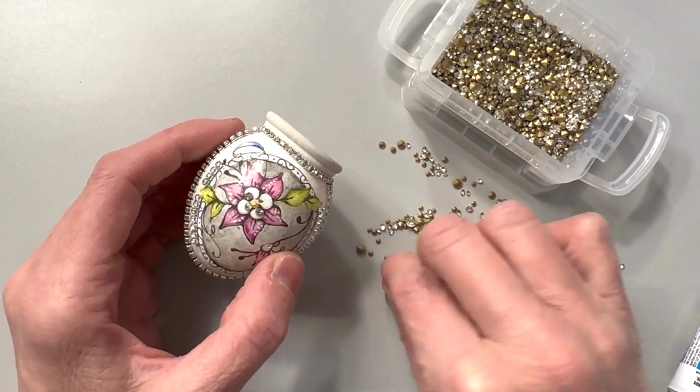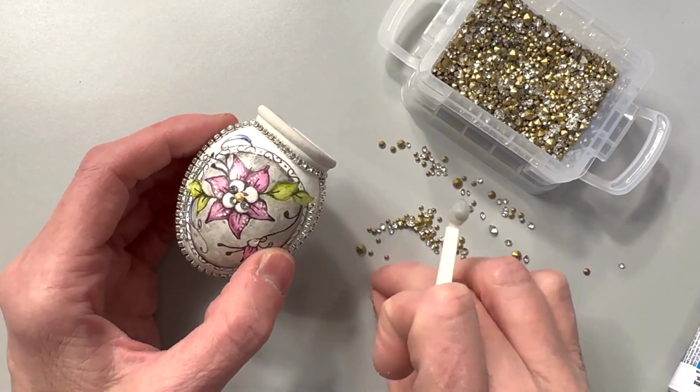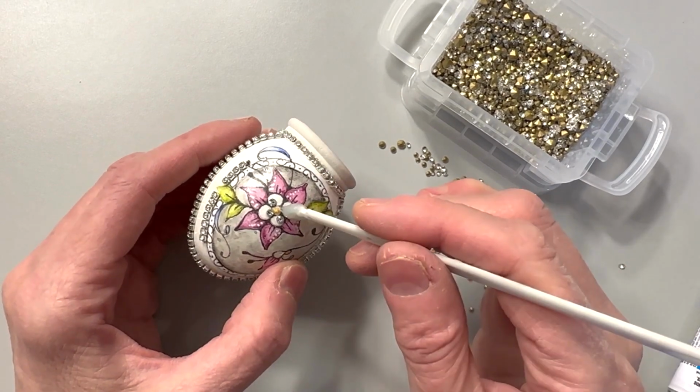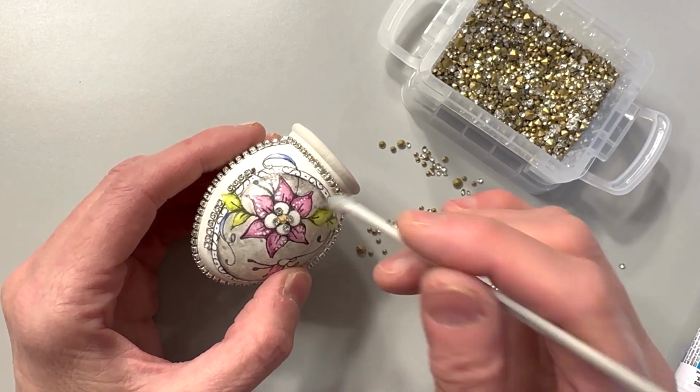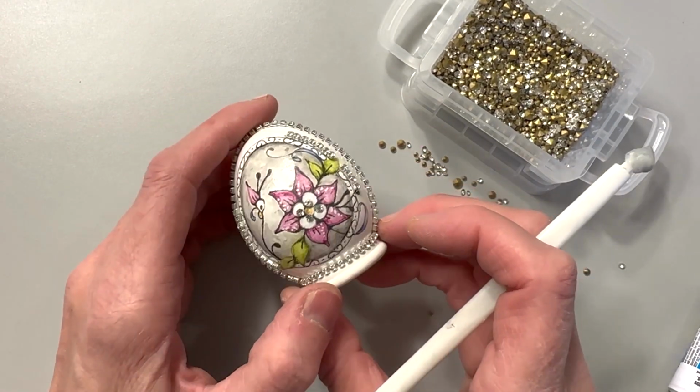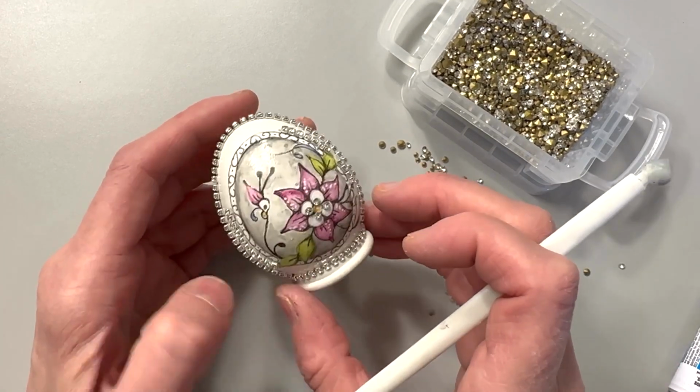Now, I know you guys have noticed that I use my fingers a lot in placing these rhinestones down. If you're having trouble with that, just use a waxy tip like I did here. It will probably make it a whole lot easier once you place these rhinestones in.